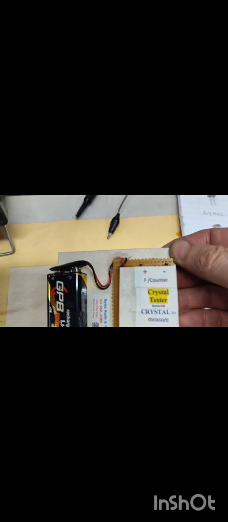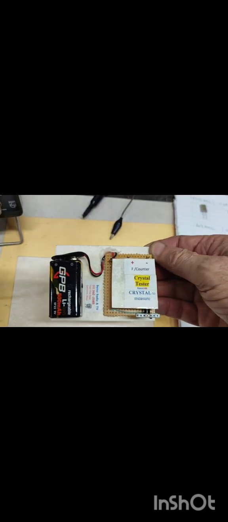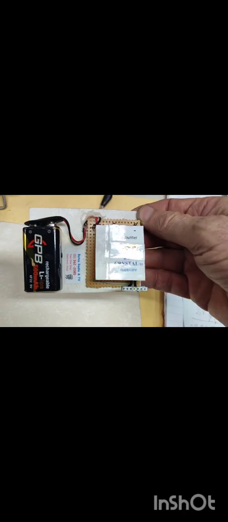I decided to start making and selling it to customers because everybody is asking for them, and they're not easily obtainable. And it's quite an accurate little bugger.